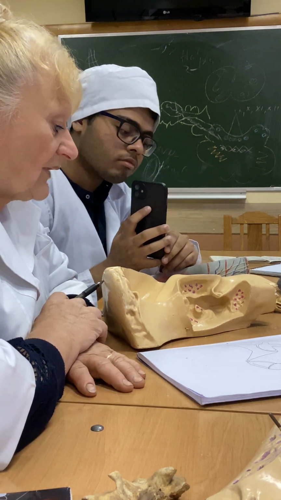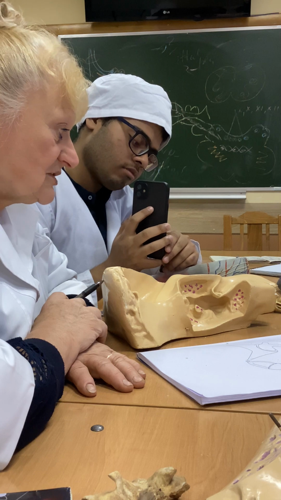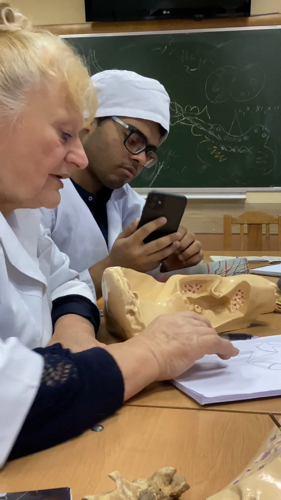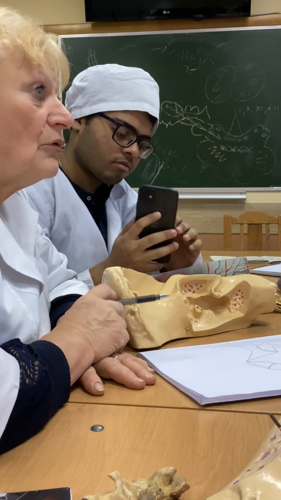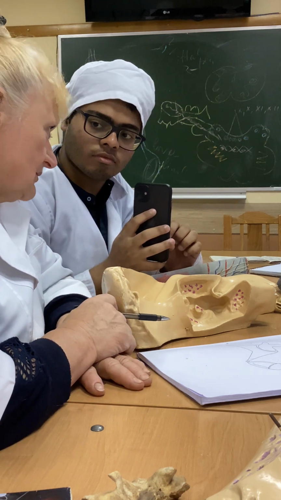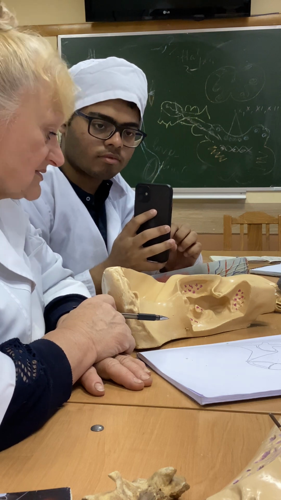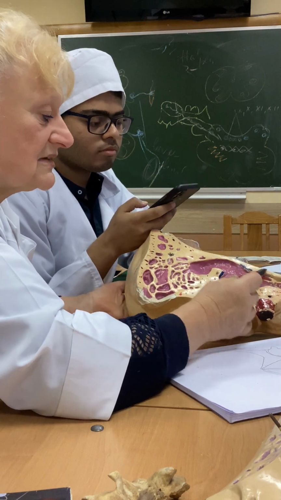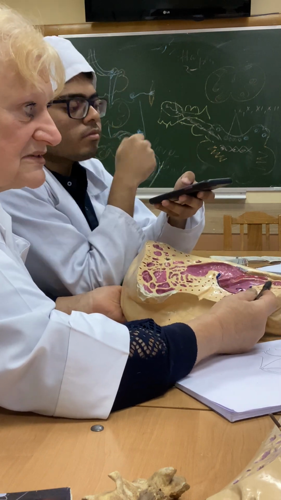But in the tympanic cavity, besides joints, we also have muscles. And you know, where we have joints, everywhere we have muscles. But here we have interesting muscles. One muscle starts from the walls of the semicanal.